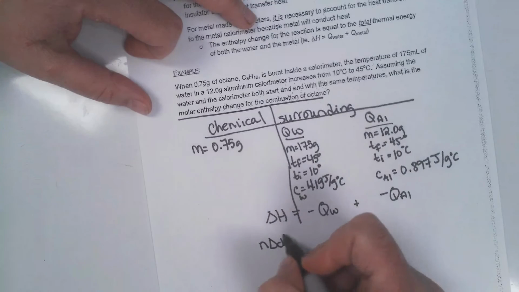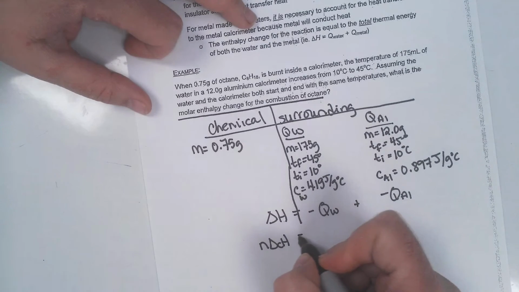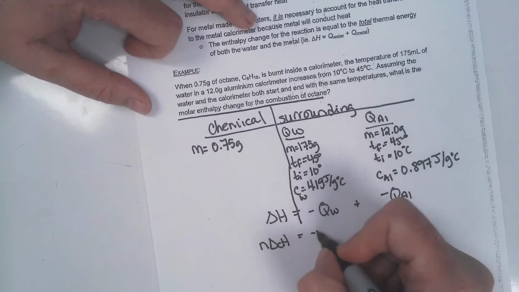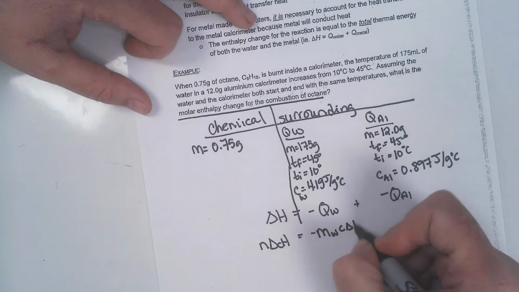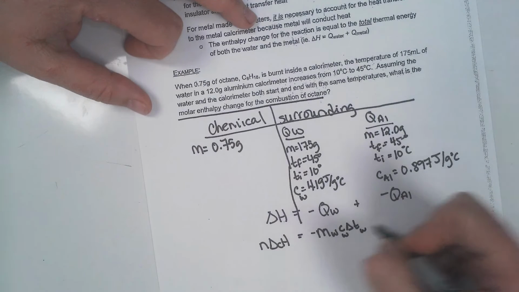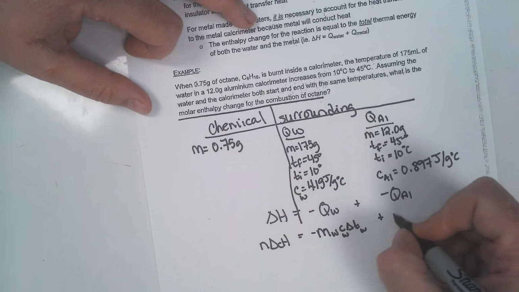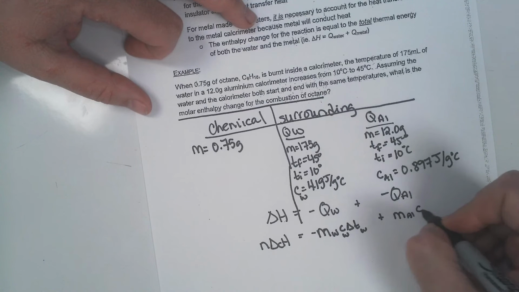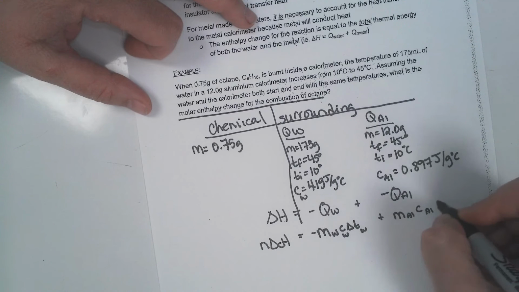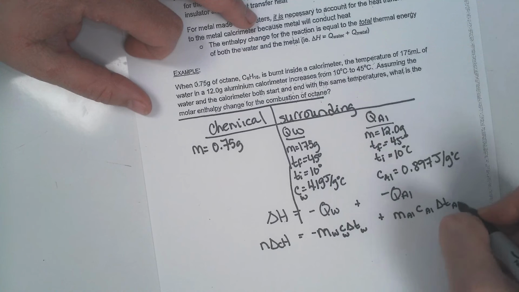So n delta cH is going to be equal to negative m water c delta T, all of water, plus m of aluminum, c of aluminum, delta T of aluminum.